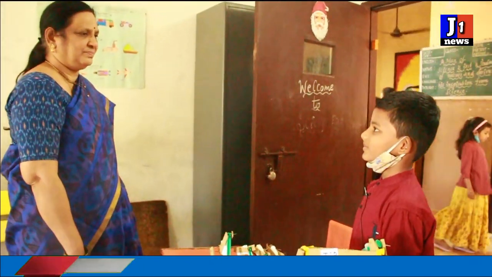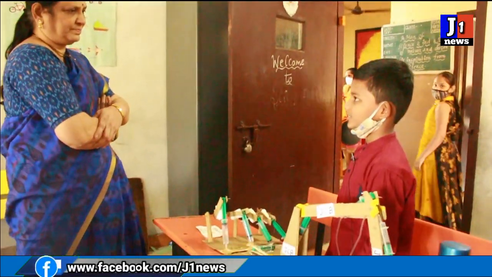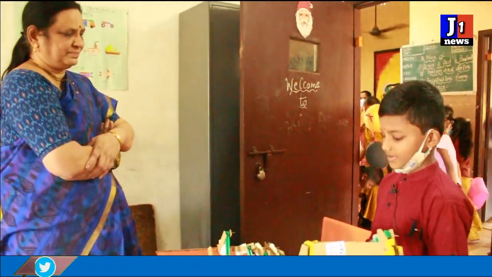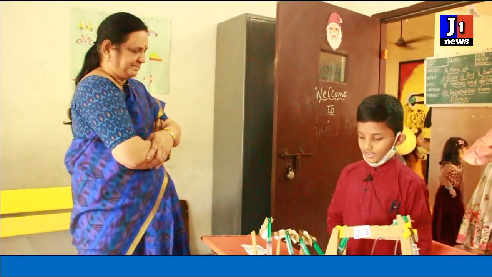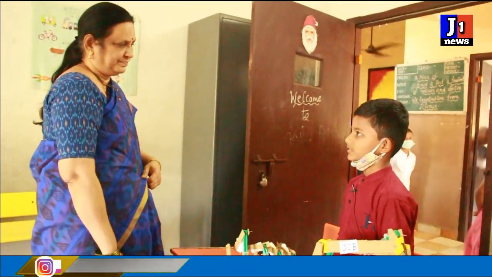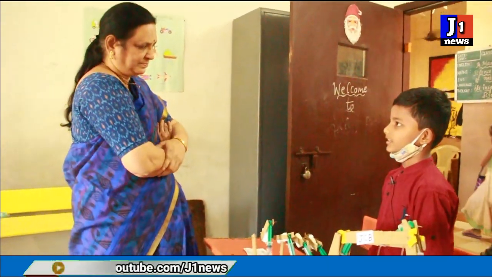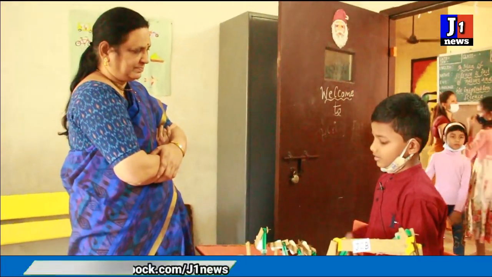Good morning, ma'am. My name is Lokesh. I am studying in 4th class, Sri Chaitanya Techno School. Today I have invented my machine, a hydraulic JCB. It can load goods and keep them in another place. It runs with water, and it is also a simple machine.